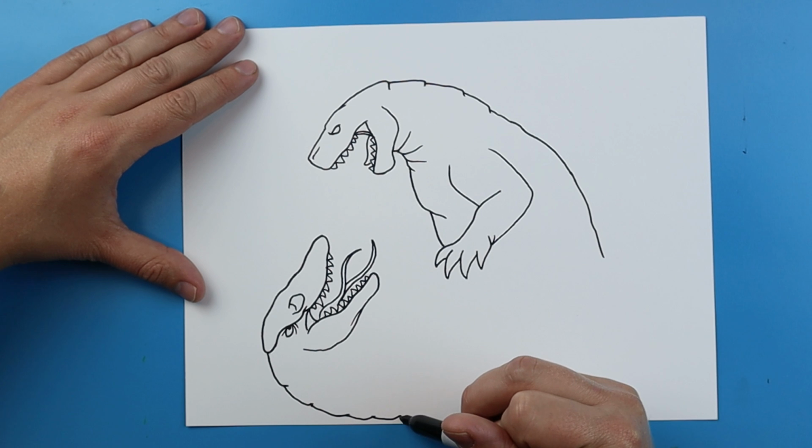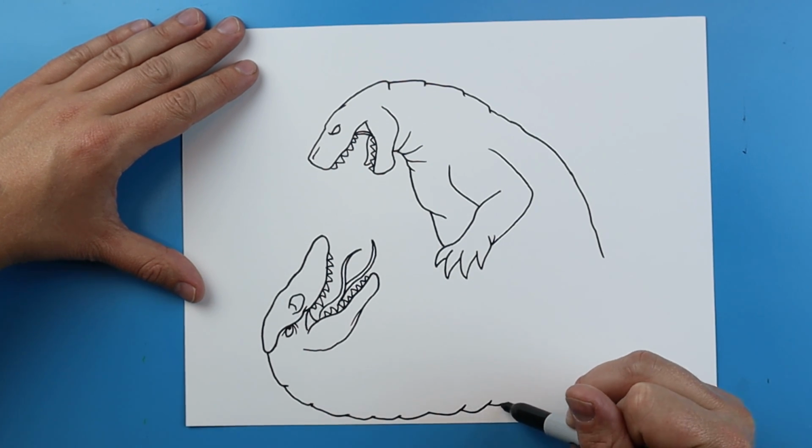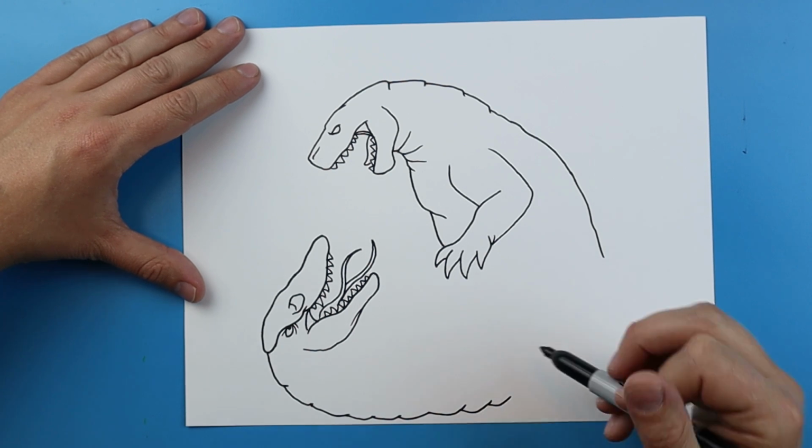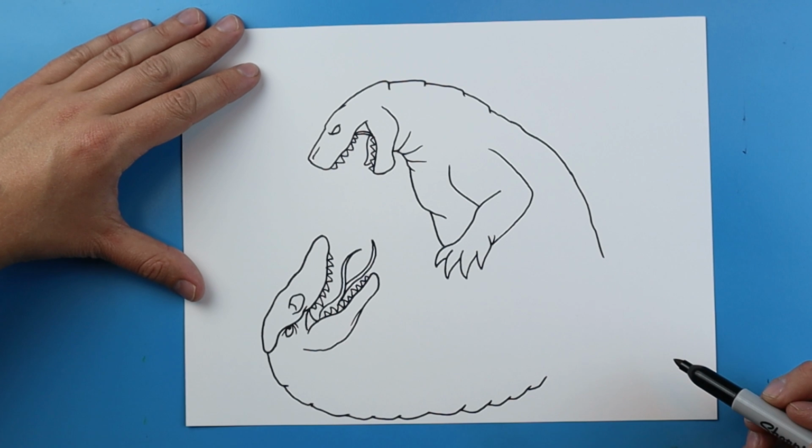And I'm going to just kind of continue this all the way around, because their back does have a lot of different bumps and everything all over it. So I'm just going to kind of add some of these around here.